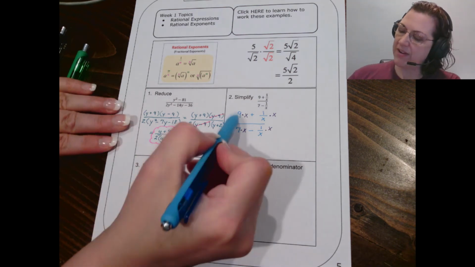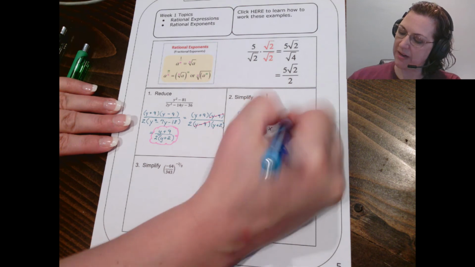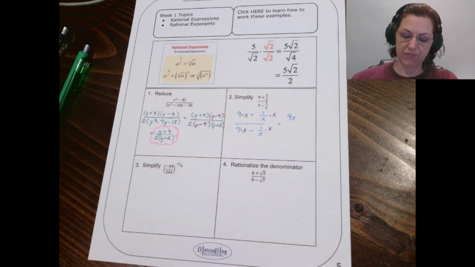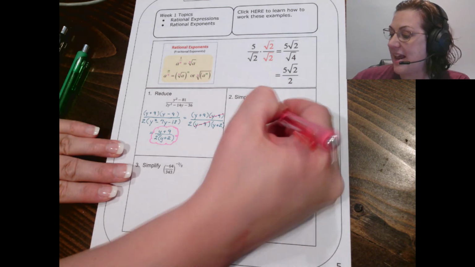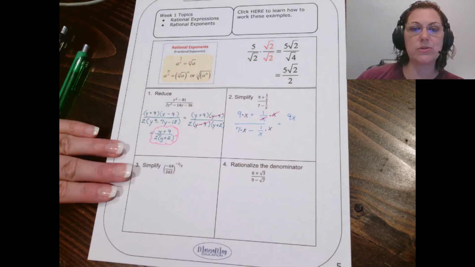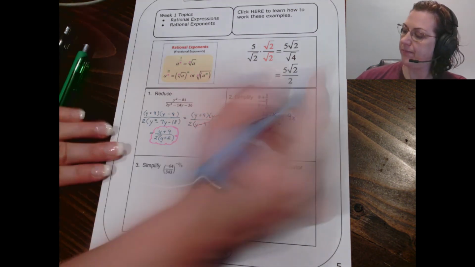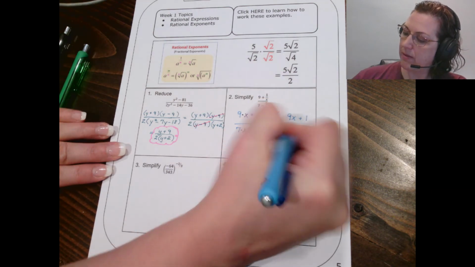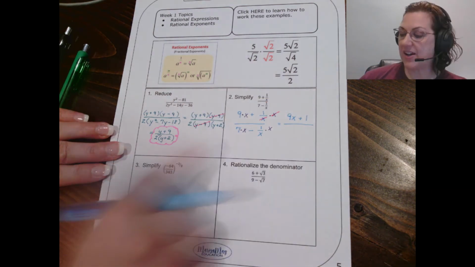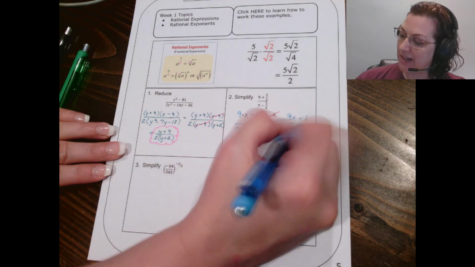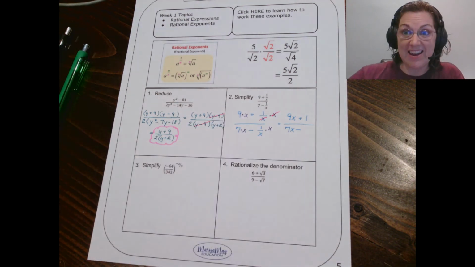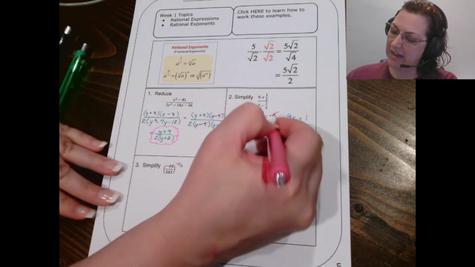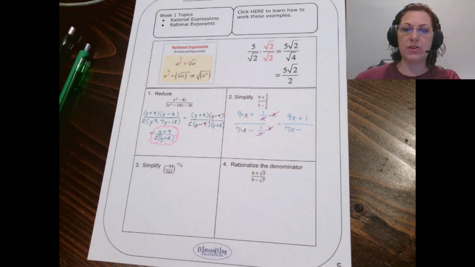I've got 9 times x, which gives me 9x. I've got 1 over x times x, and so the x cancels and I'm left with just a 1. I've got 7 times x, which is 7x, minus, and again, notice the x's cancel, and I'm left with a 1.